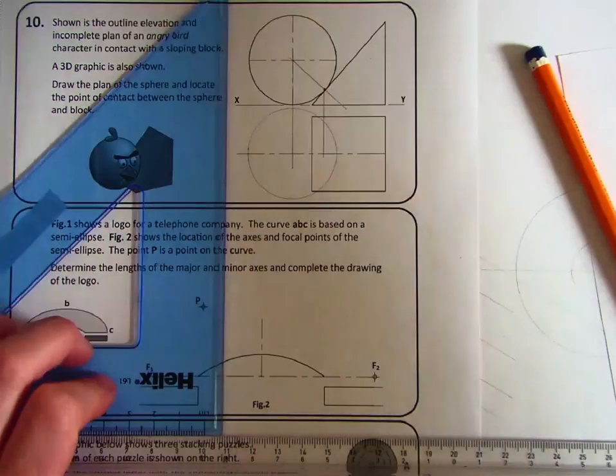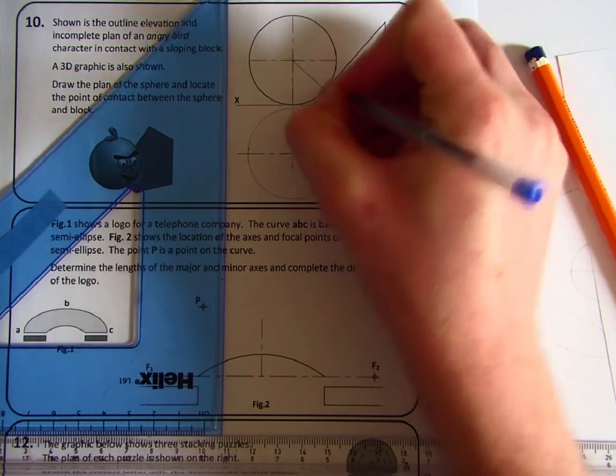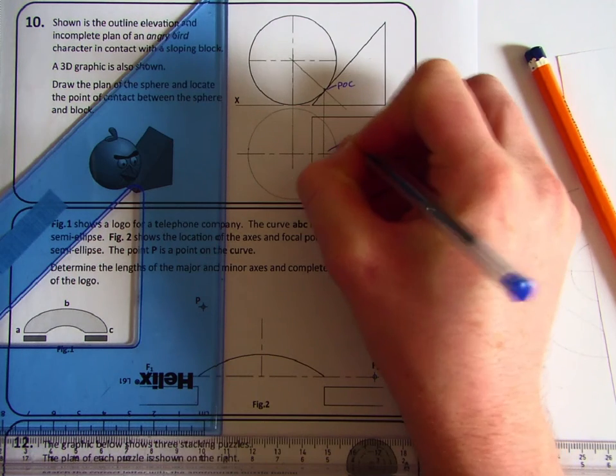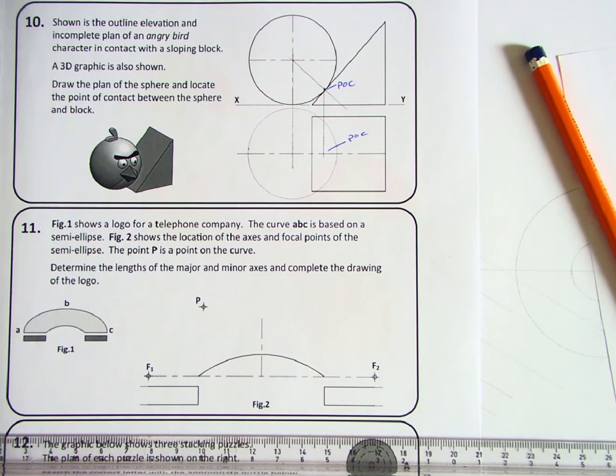And I'm going to project that down to plan view to find it here. Okay, and just label them as well. So POC, this is going to be your POC here. So that is the point of contact in both the plan view and the elevation view.